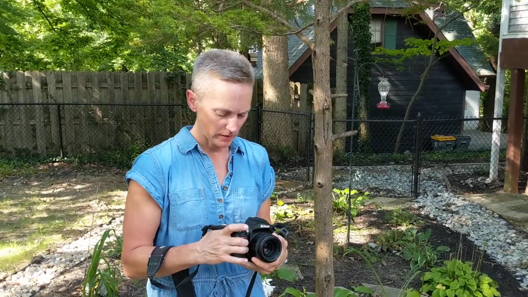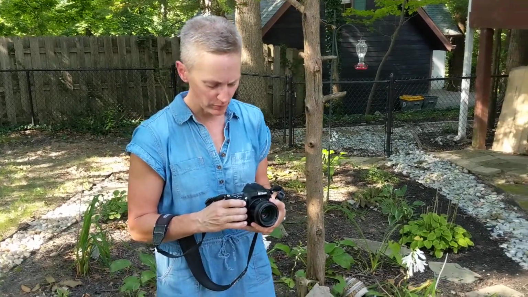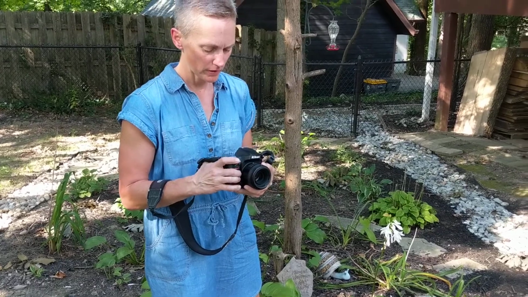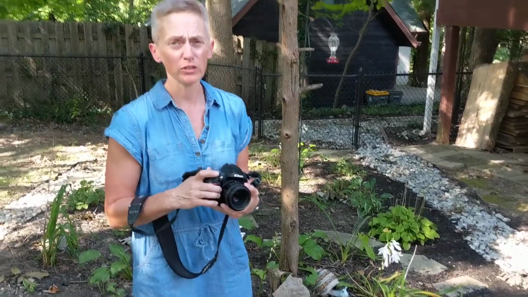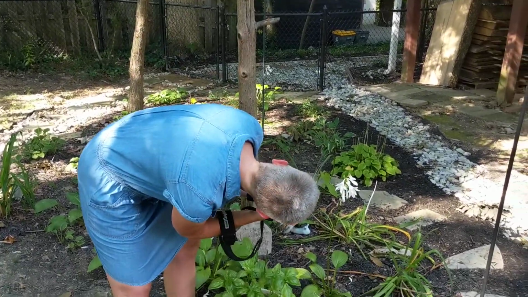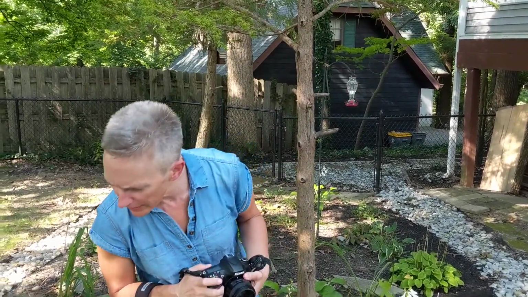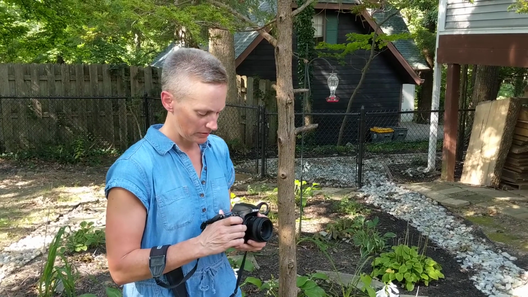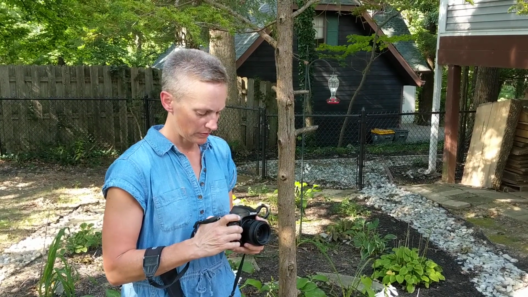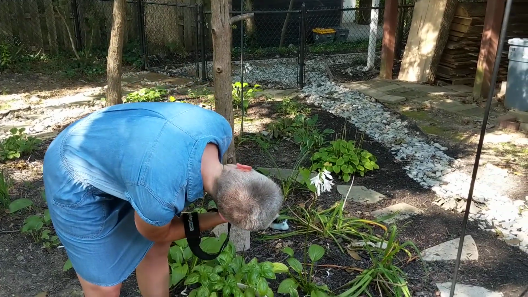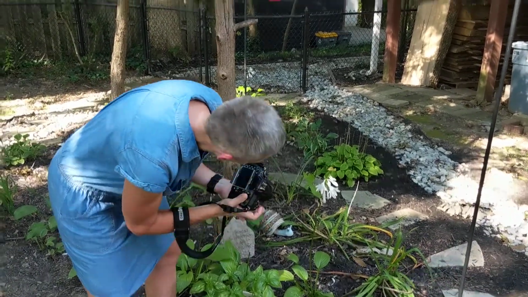And then f5.6. Wrong way. 3. Now I'm at 1/100th of a second. And then I think I have f4. And now I'm at 1/200th of a second. So as I'm letting in more light with the aperture, I'm letting in less light with the shutter.